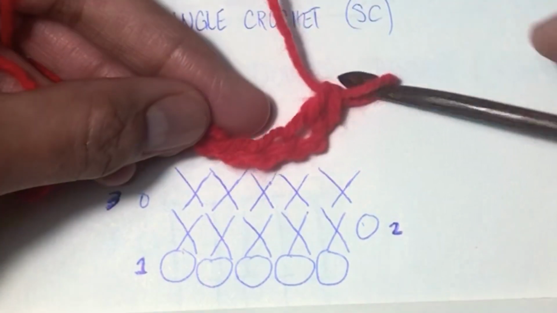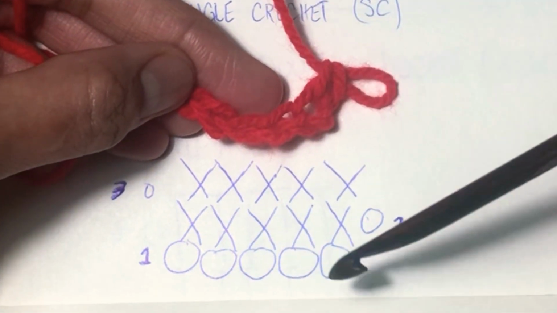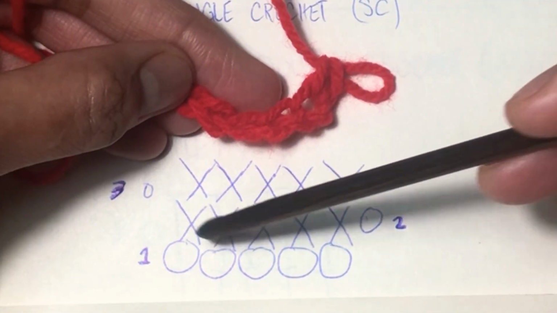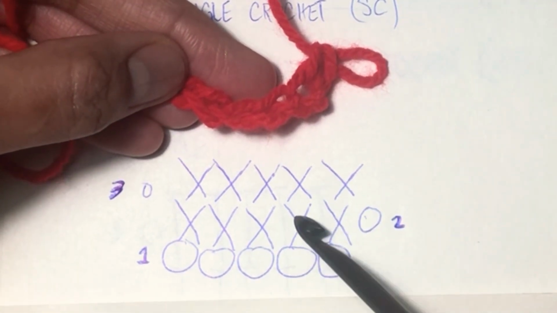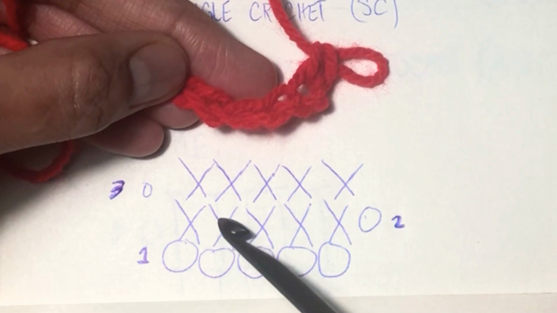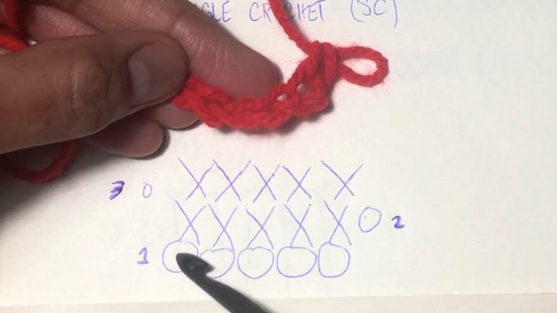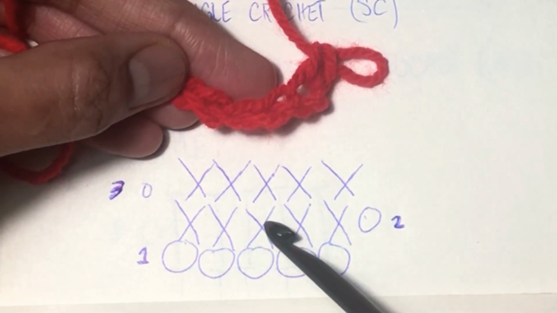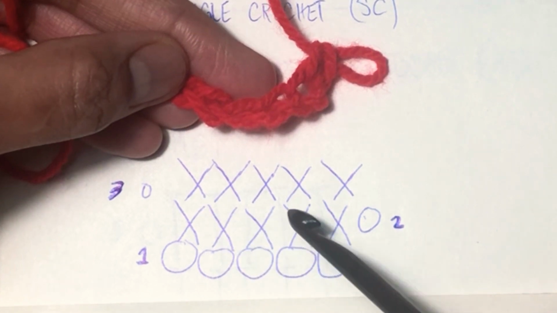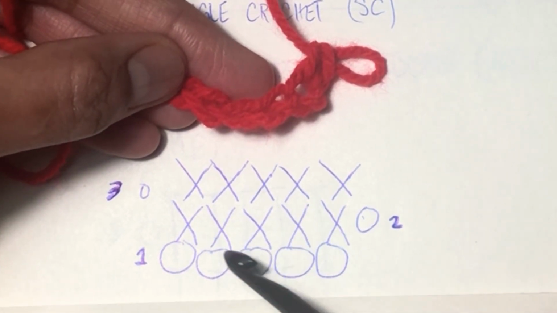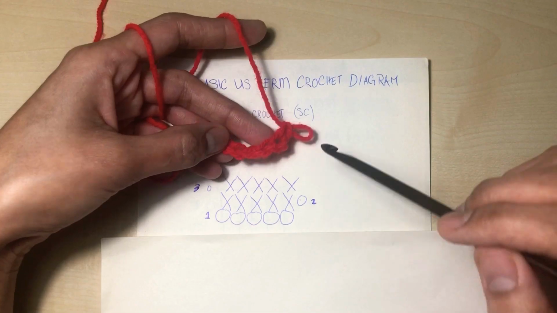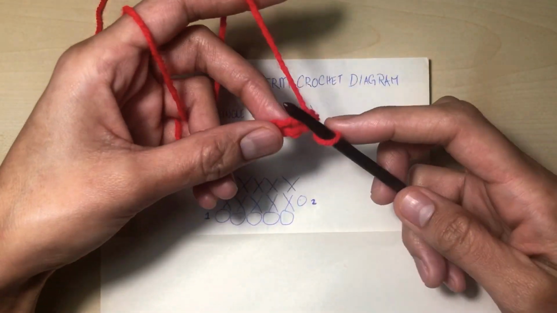Now we have here 1, 2, 3, 4. 1 single crochet per stitch, or per chain. So 1, 2, 3, and 4. We have 4 single crochet in total, and we're going to place 1 single crochet in each of the chain. We're going to do that. That is for our round 2.